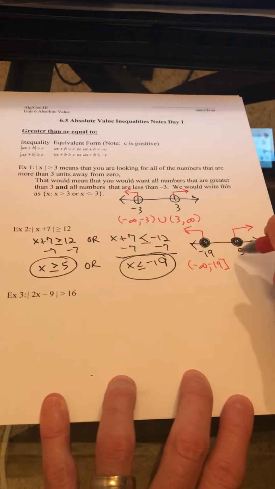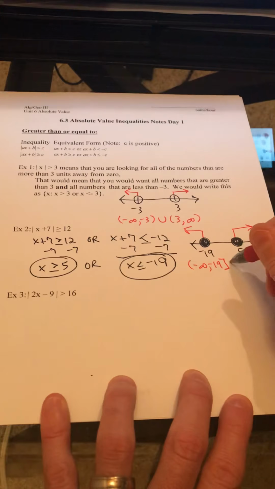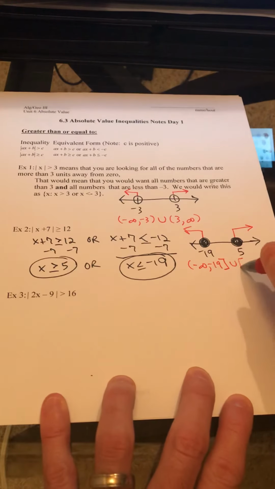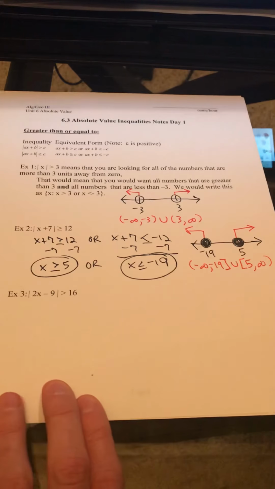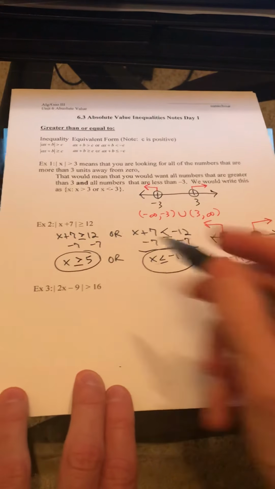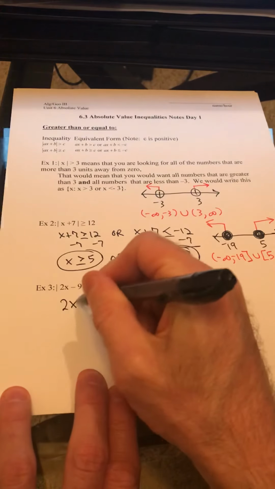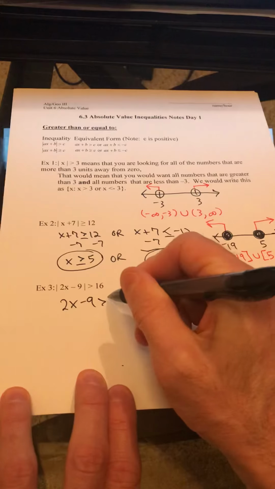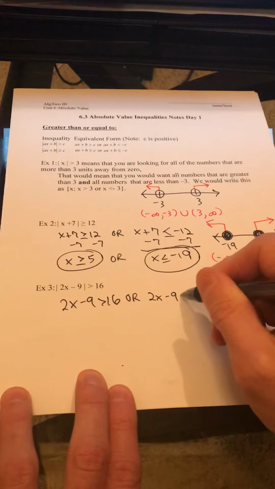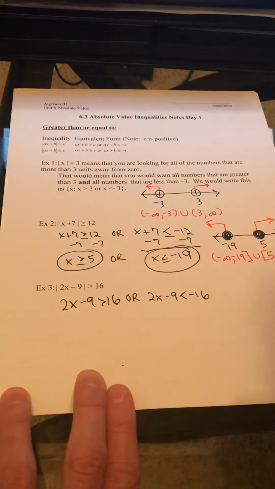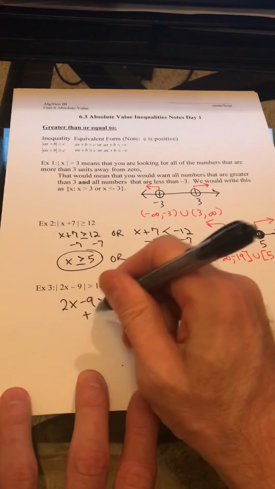It is a bracket. Anytime you have a gap, we're going to use a union. Our next interval starts at 5, goes to positive infinity. For example, 3 absolute value 2x minus 9 is greater than 16, or 2x minus 9 is less than negative 16, and we are just going to solve each of those.